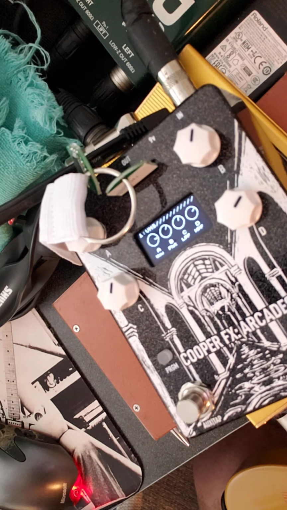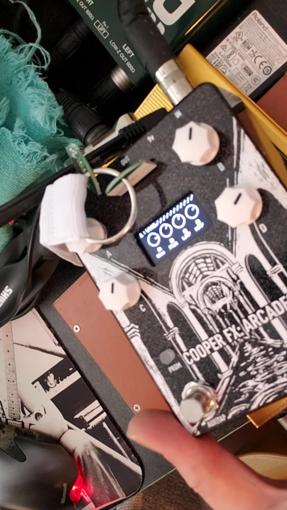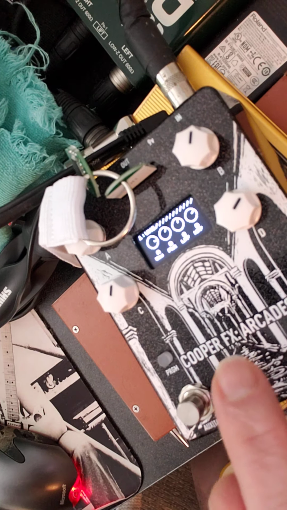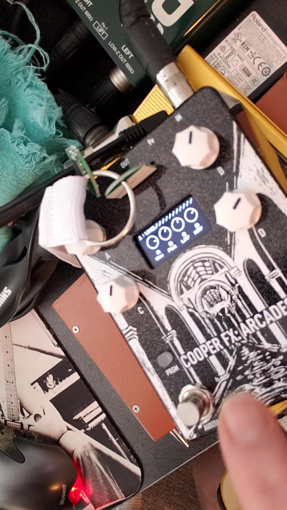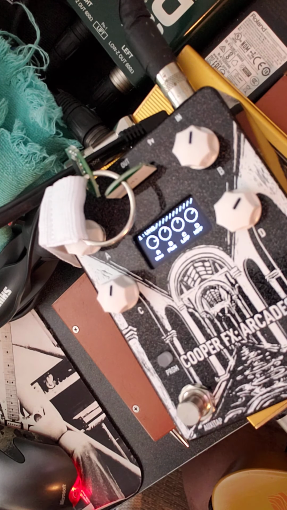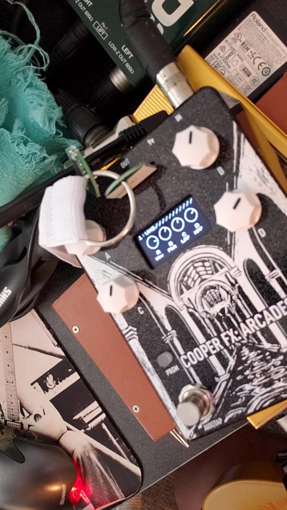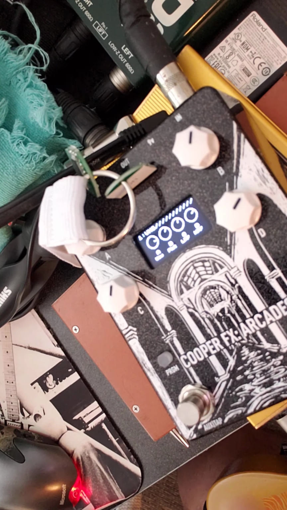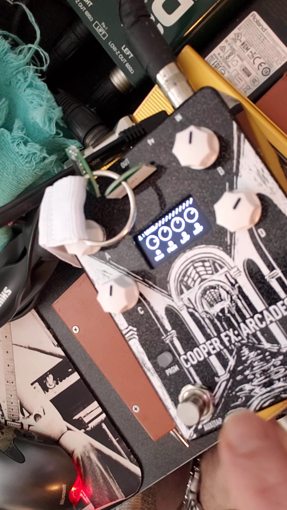Okay, so I was asked by someone on Instagram to show my first reverb preset on the lo-fi card of the Cooper Effects Arcades. Tom from Cooper Effects is one of my favorite people in the industry, and I buy everything he puts out because they're awesome, and this is no exception, and he's awesome.